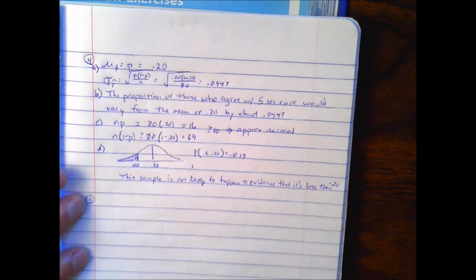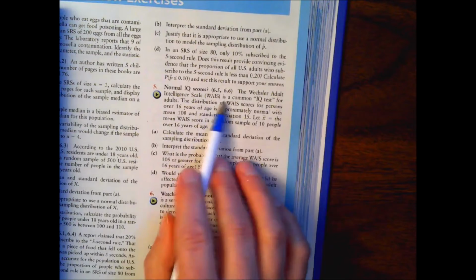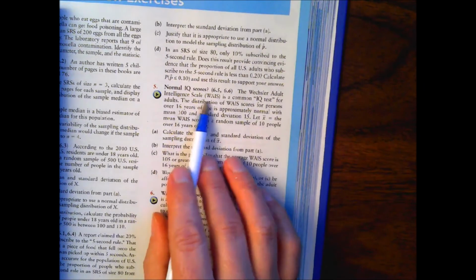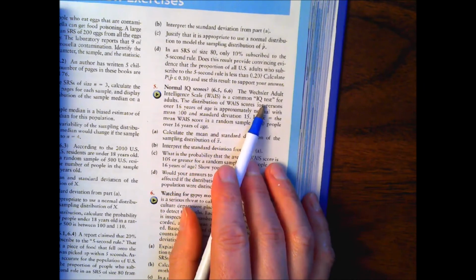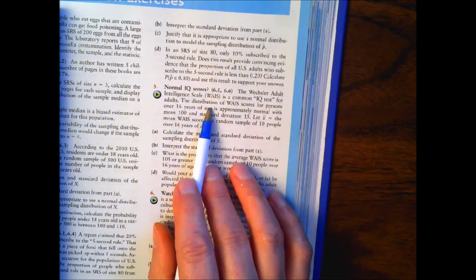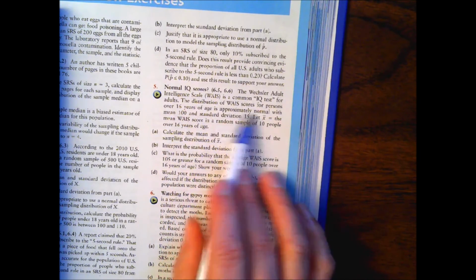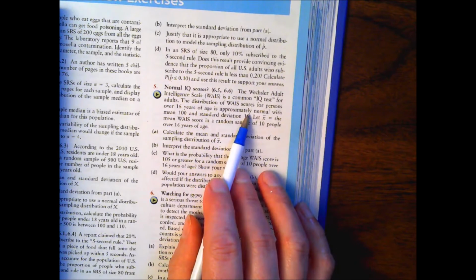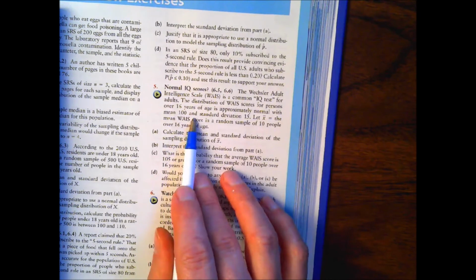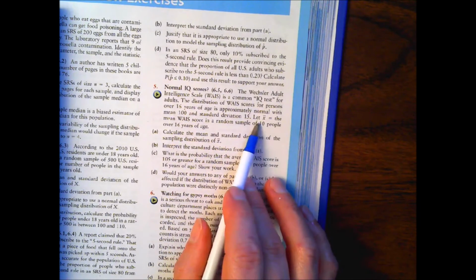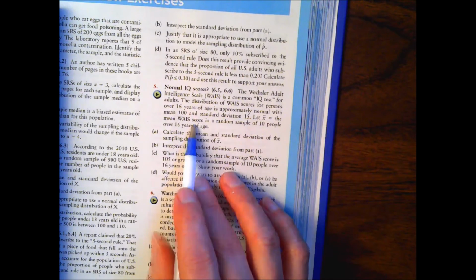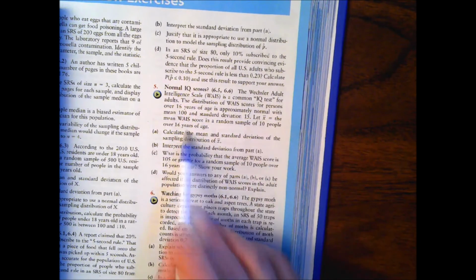Okay, number 5. The Wechsler Adult Intelligence Scale is a common IQ test for adults. The distribution of the scores for persons over 16 years of age is approximately normal, so we know our population is approximately normal, with a mean of 100 and a standard deviation of 15. Let x bar equal the mean of a sample of 10 people. Okay, sample of 10 people.